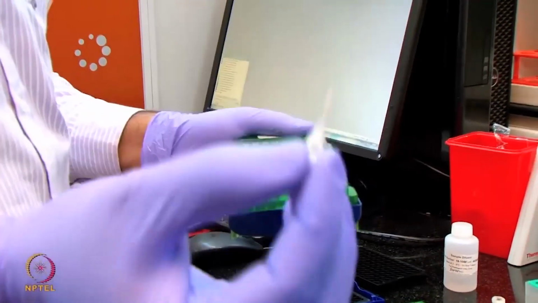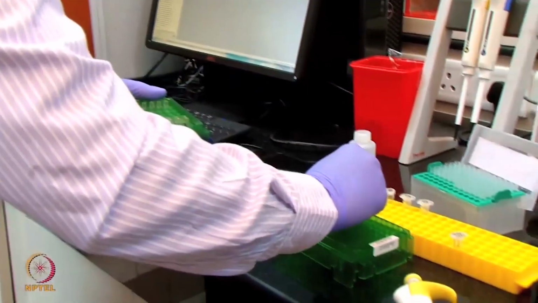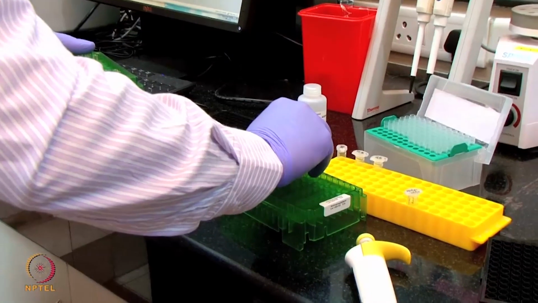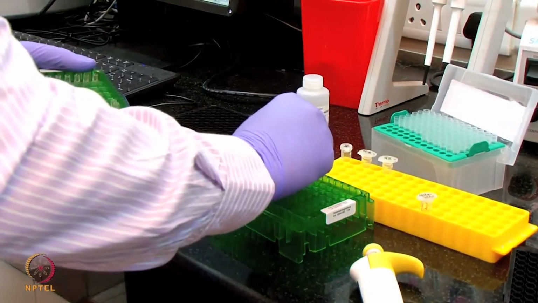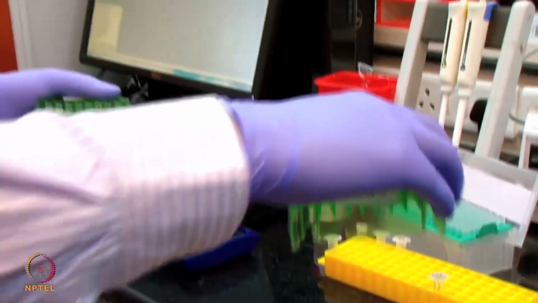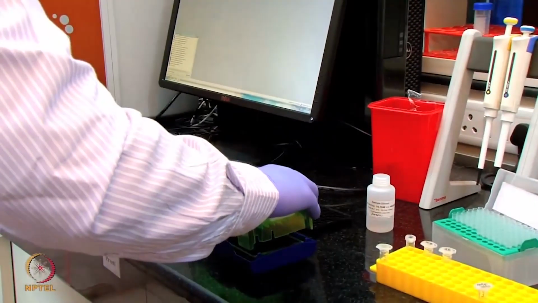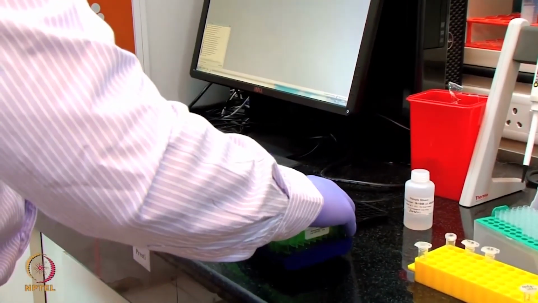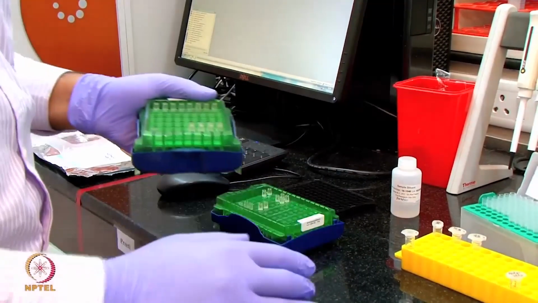These are the sensors, they look like this. I am going to put them onto the sensor tray. This is the sensor holder tray. I am putting the sensors like this. Now I am keeping this sensor tray for hydration for 10 minutes. So now I will set aside these sensors for 10 minutes.